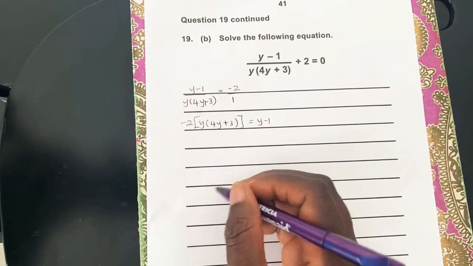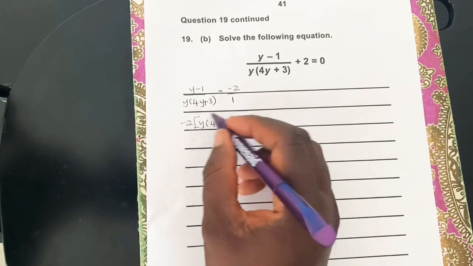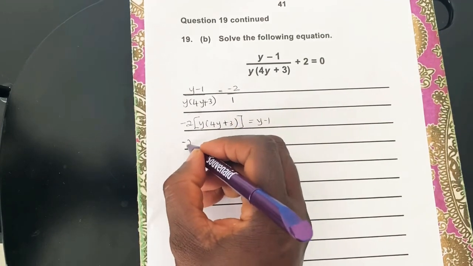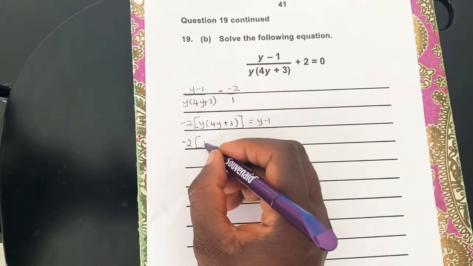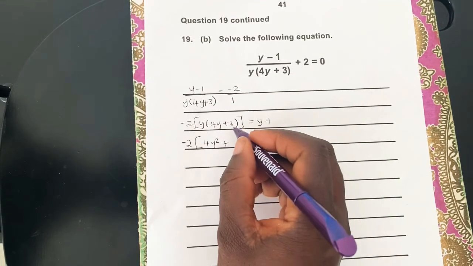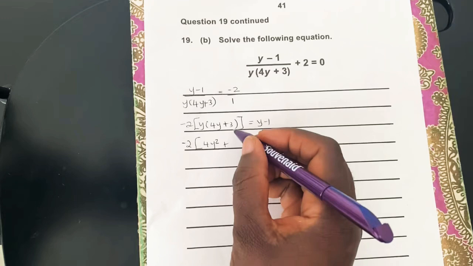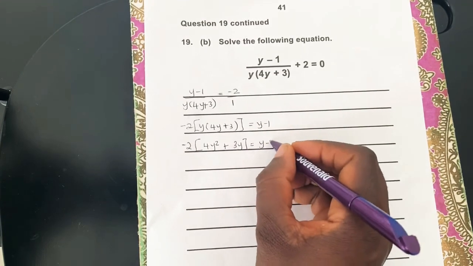Then, using BODMAS, we'll deal with everything inside that bracket first. Minus 2 times, we'll have 4 times 4y would be 4y squared plus y times 3 would be 3y is equal to y minus 1.